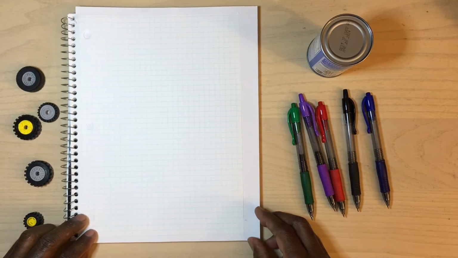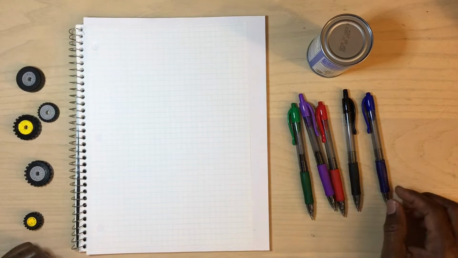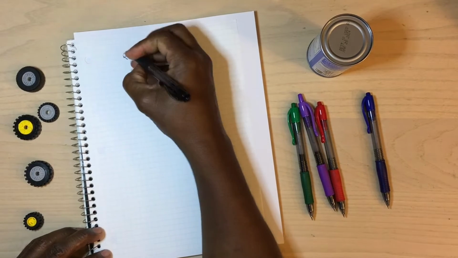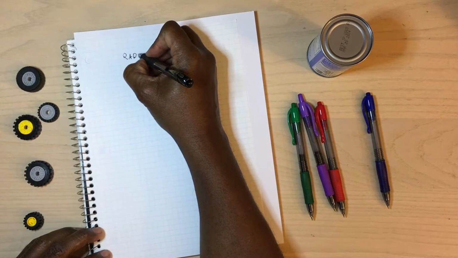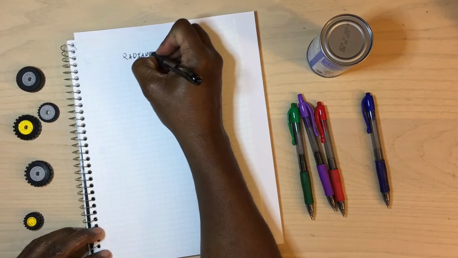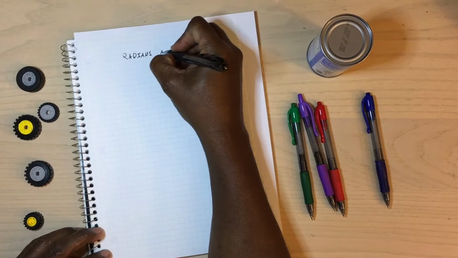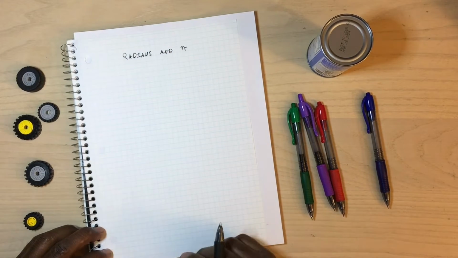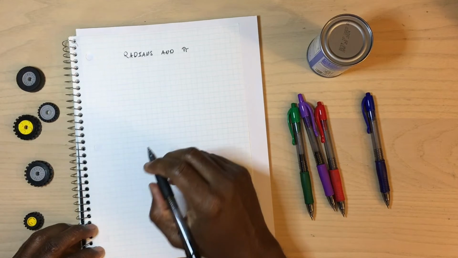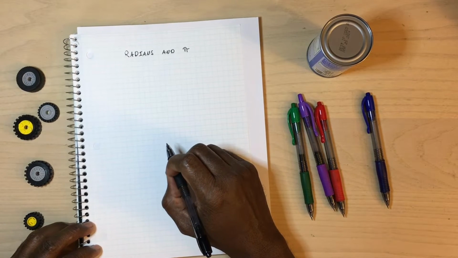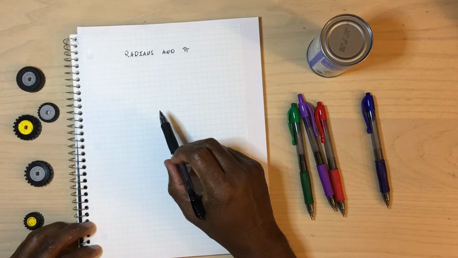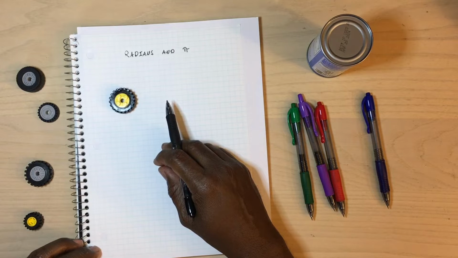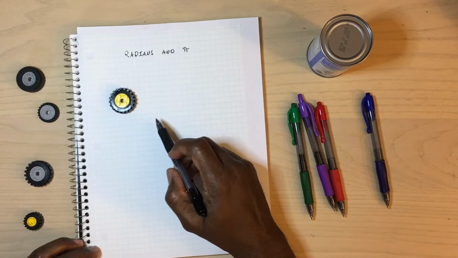So, I want to talk a little bit about the relationship between radians and pi. Very important for rotational kinematics, just trying to relate how something turns or spins like a wheel, and also distance.